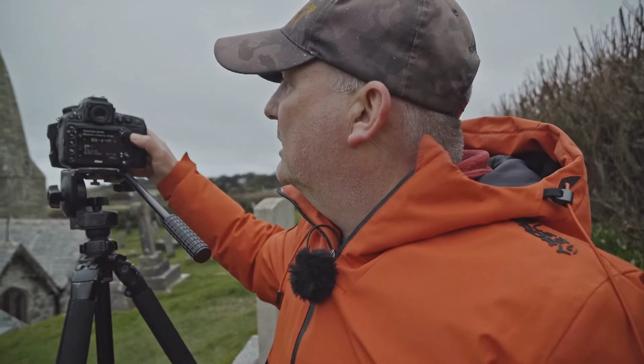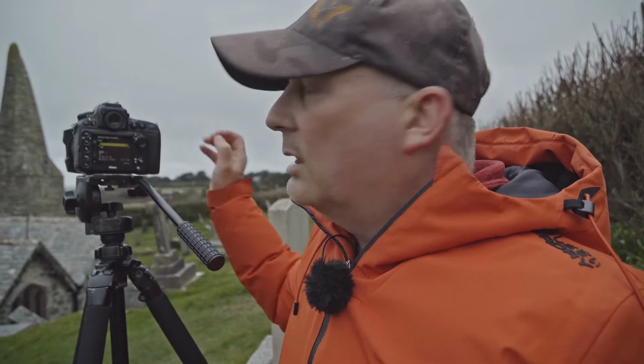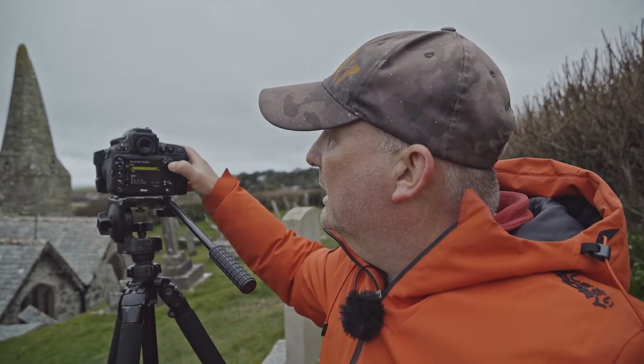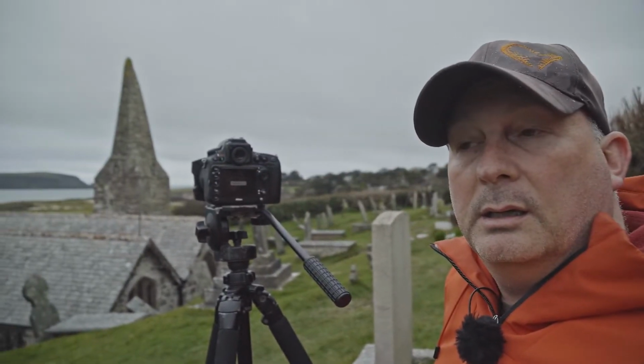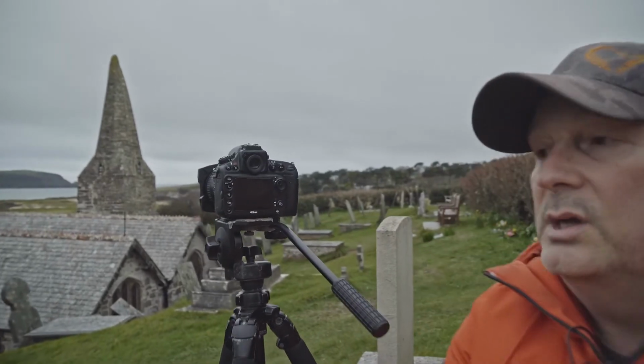And then it's just a case of moving that across, going to on, and then hitting OK. And then that starts shooting. Now, I'm obviously not going to let you sit here and watch me wait for God knows how many seconds it's going to be. We can probably work that out, but I'm not going to. So let's have a little look at the church while this is doing that, and we'll come back and we'll see what the time lapses are like.